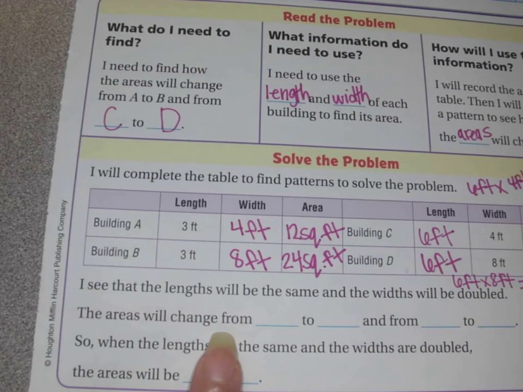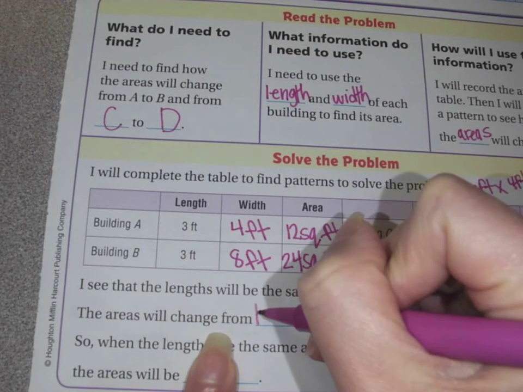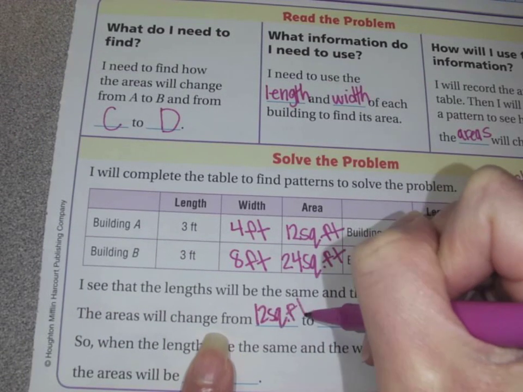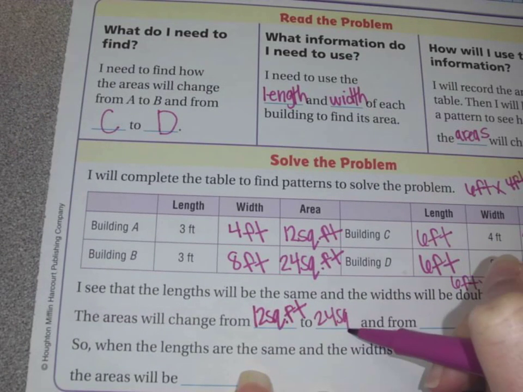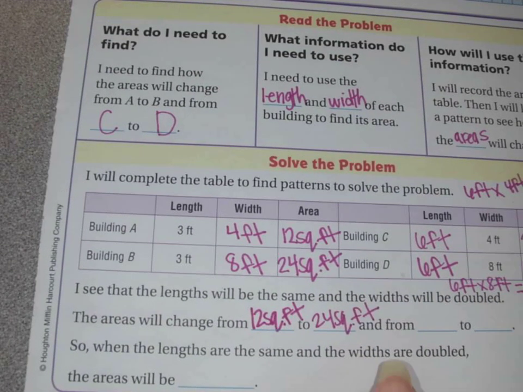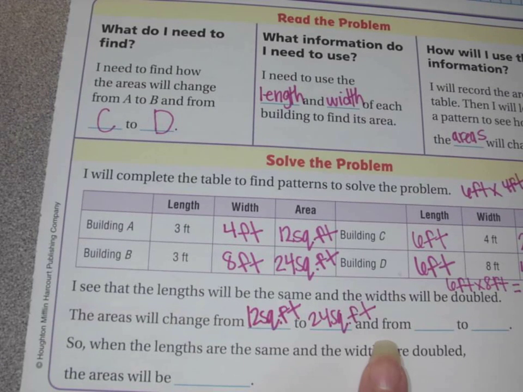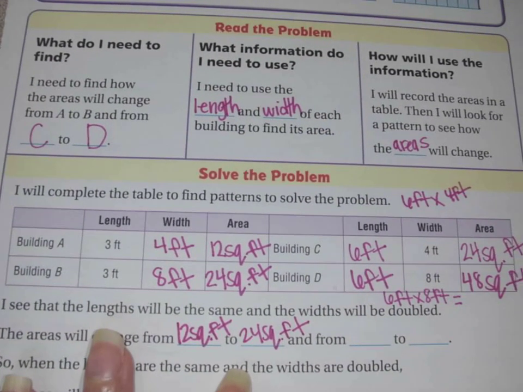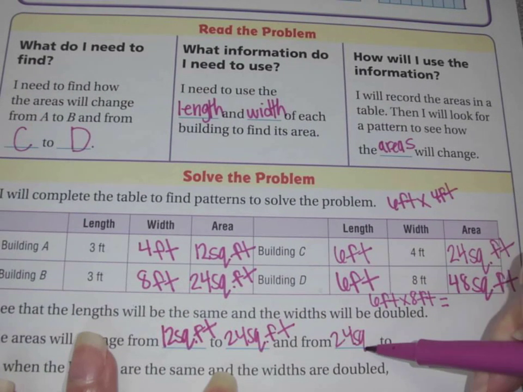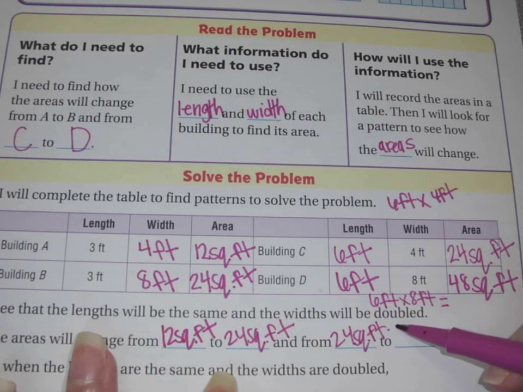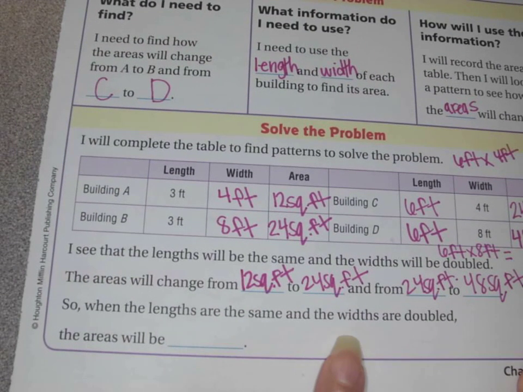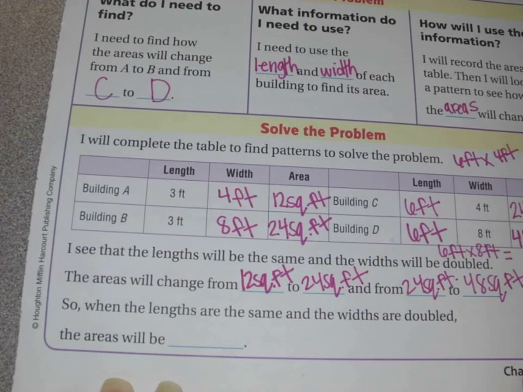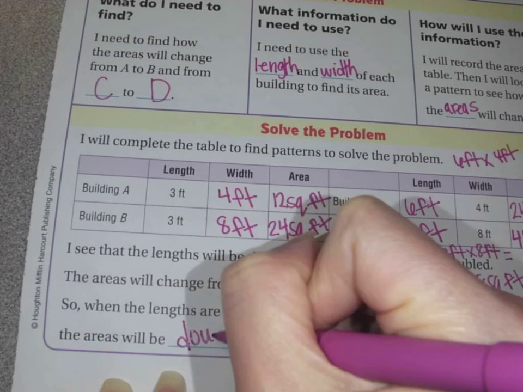The areas will change from 12 square feet, and that's building A, to 24 square feet of building B. And let's look at building C, and from 24 square feet to 48 square feet, and that's building D. So when the lengths are the same and the widths are doubled, the areas will also be doubled.